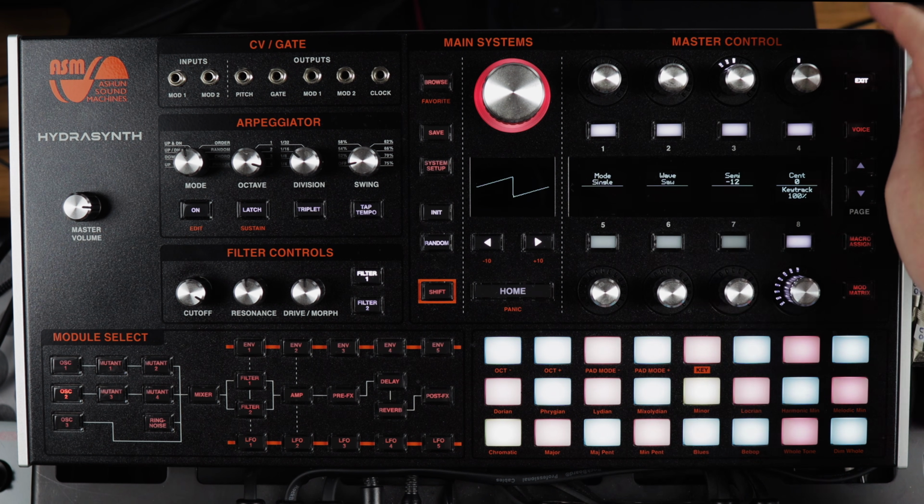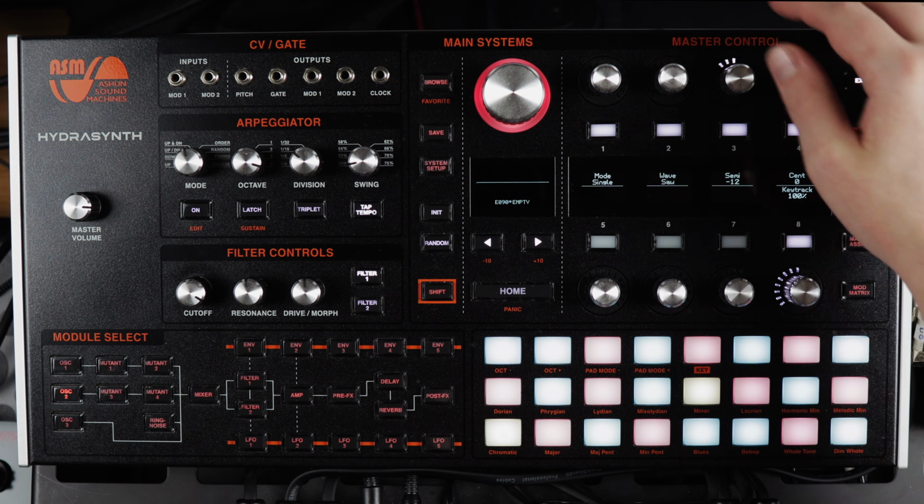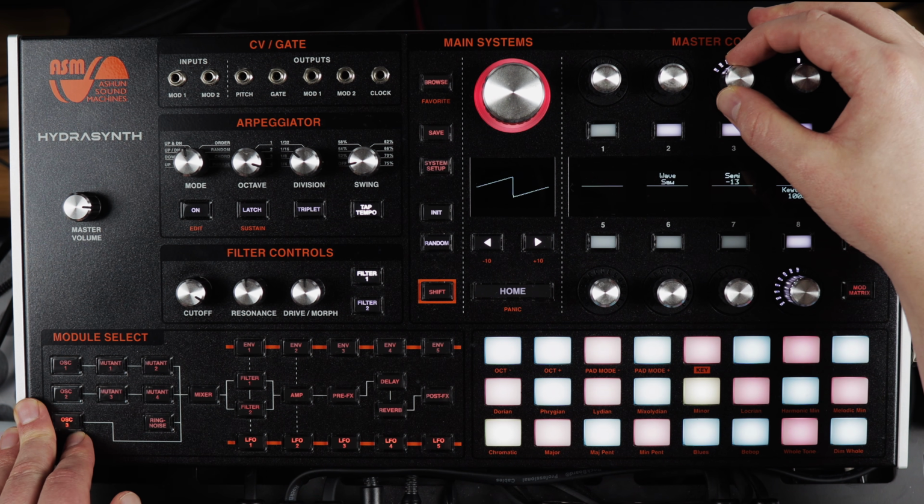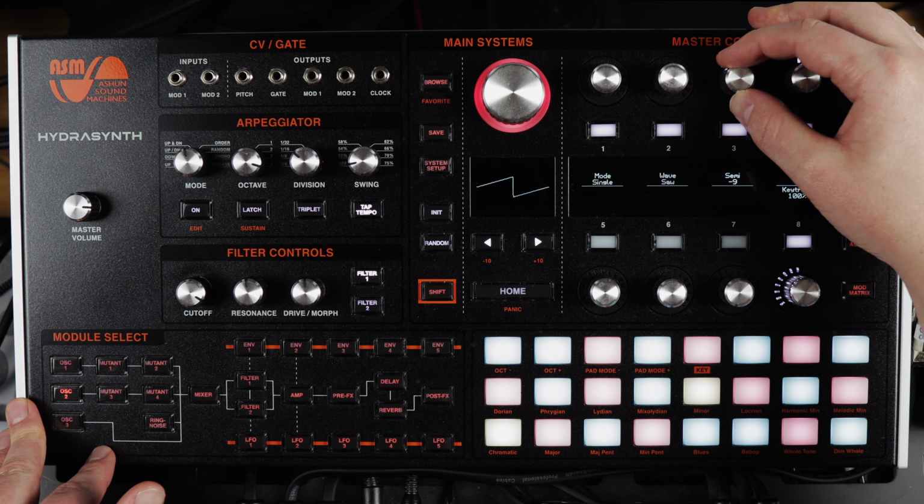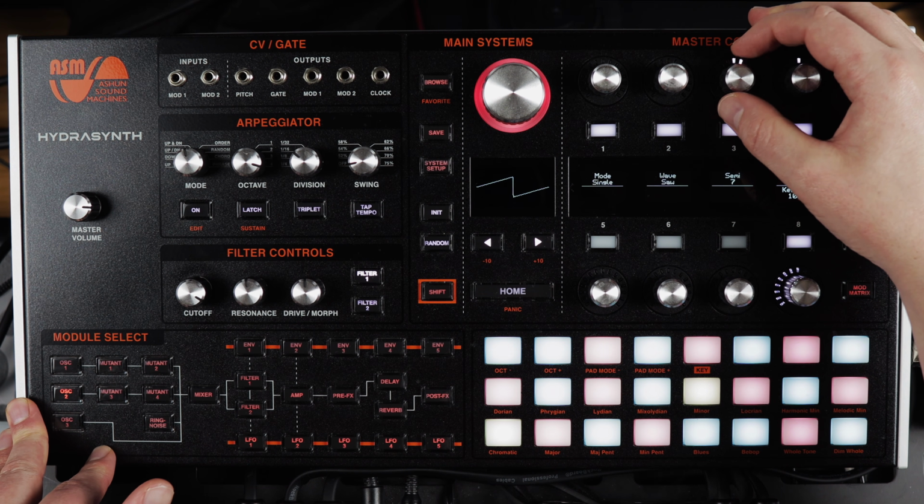I might change that slightly. Let's see what that sounds like. Yeah, maybe not. So I'll go -12 on the third one, and then let's put this into a fifth. So we'll go +7.